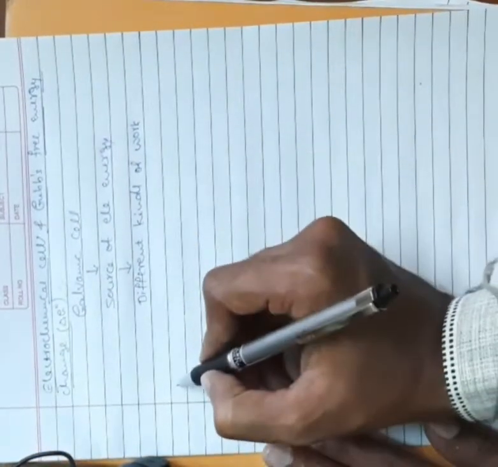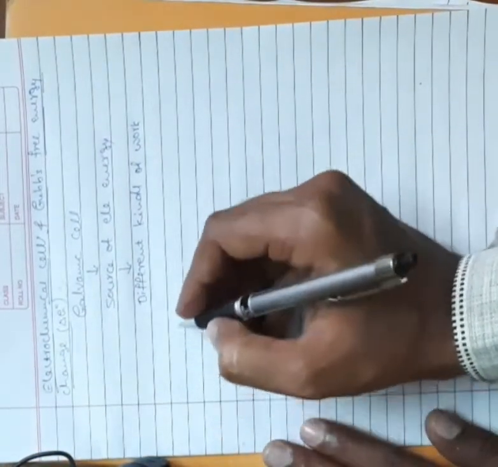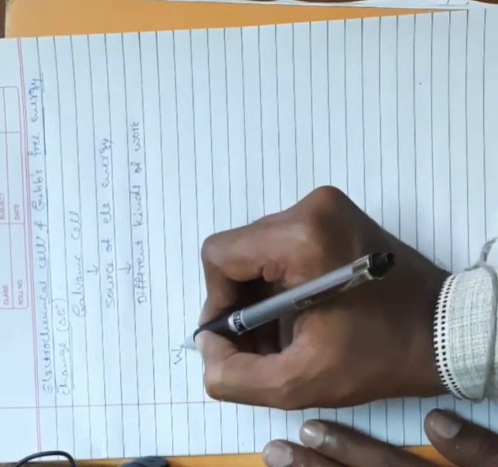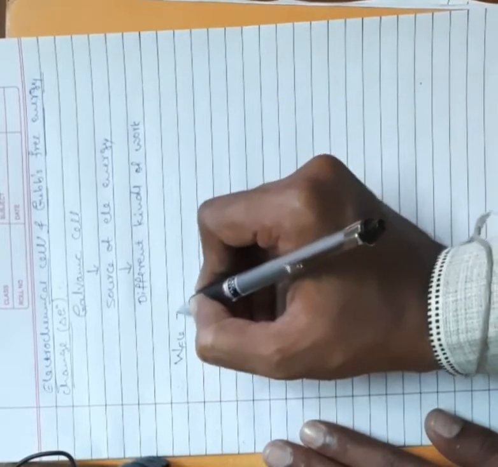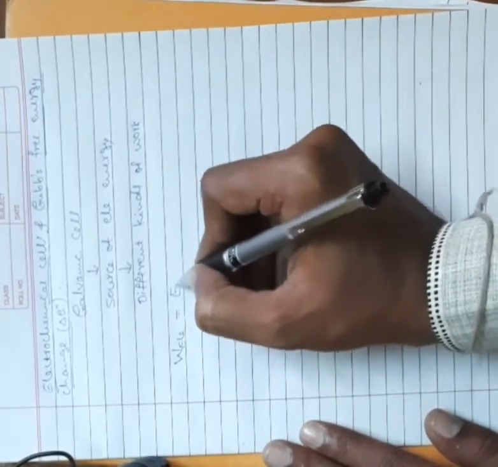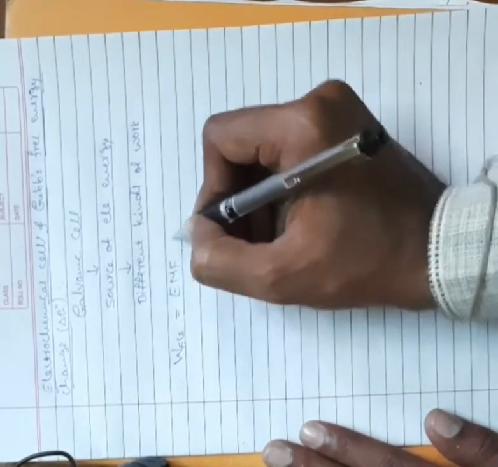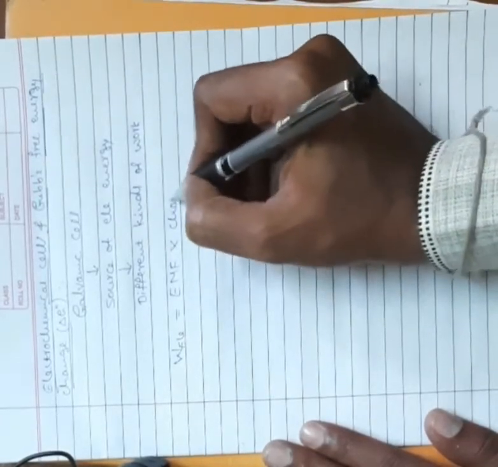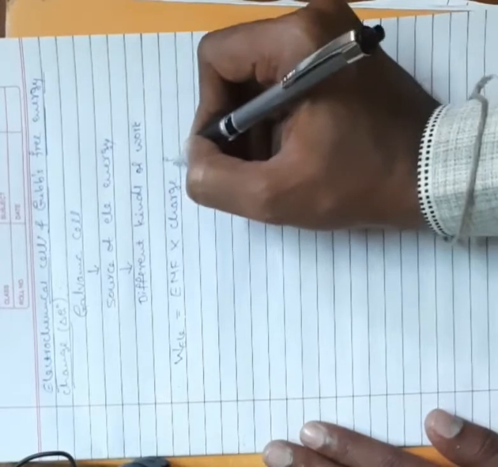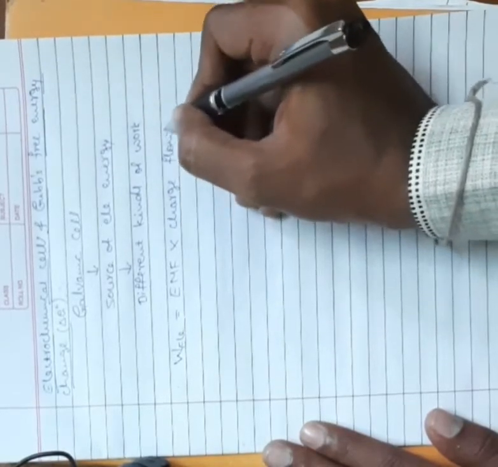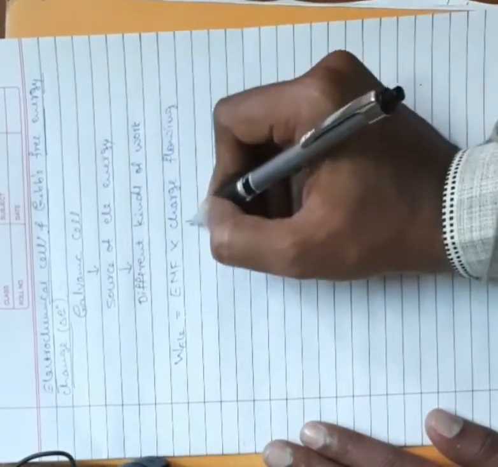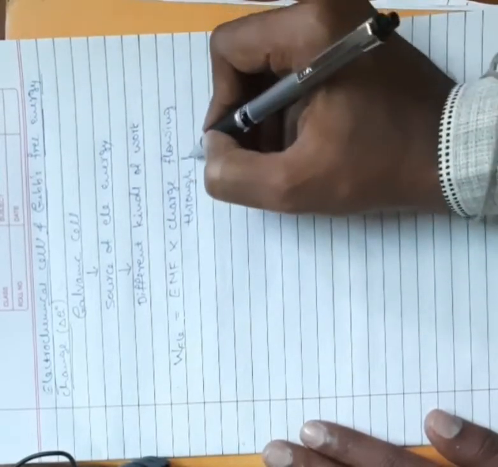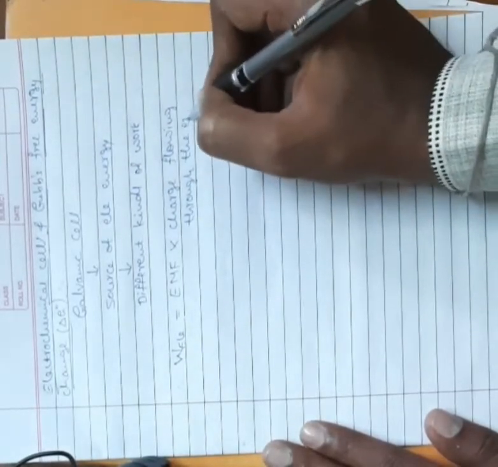So that electrical energy or electrical work is a product of EMF and charge flowing through the external wire in this case.